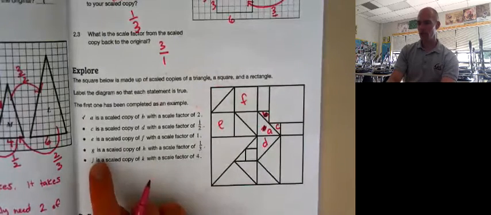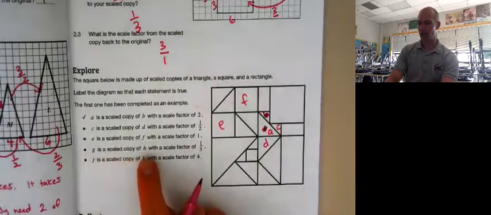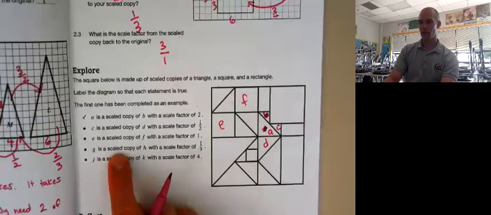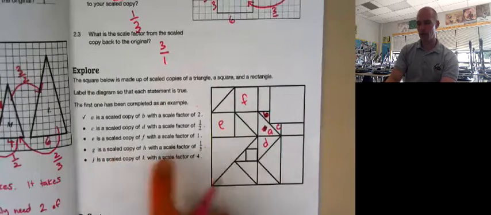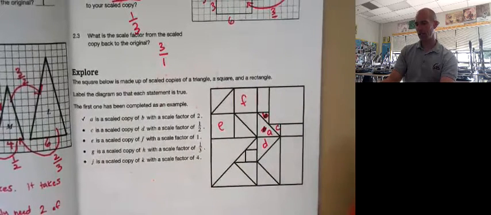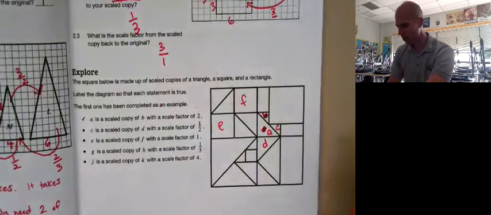Next, G is a scaled copy of H with a scale factor of 1/3. So G is the copy and the scale factor is 1/3. So G should be 1/3 the size of H. Okay, looking for something that looks like it's about 1/3 the size of something else. It's kind of hard to say. What in here is 1/3 the size of something else?